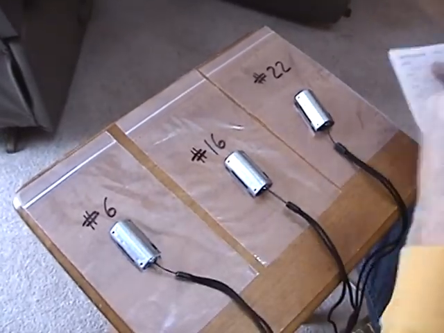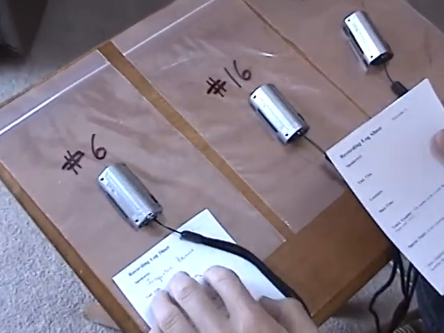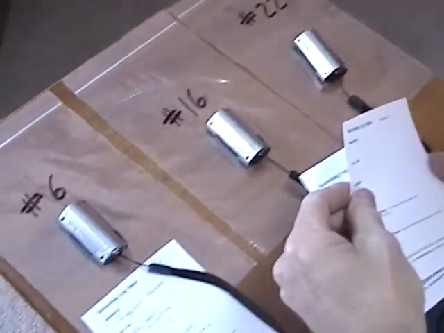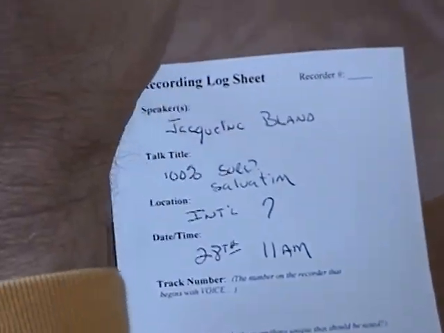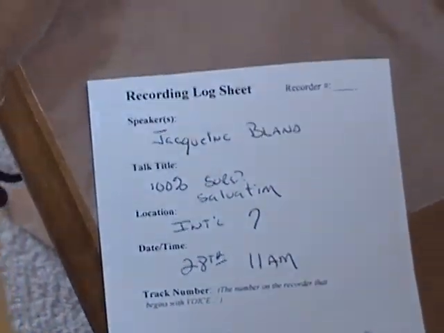Then what's going to go in each one of these is a talk title. I've only got the first one filled out, but you would always want to have these filled out in advance of your conference. And then once you've got them set down in this position, I come through and turn on each recorder and start it recording.